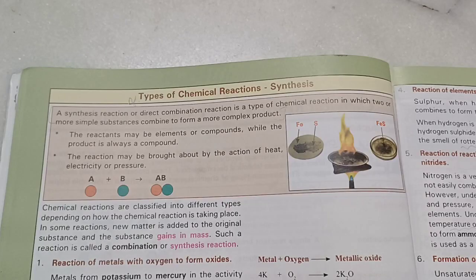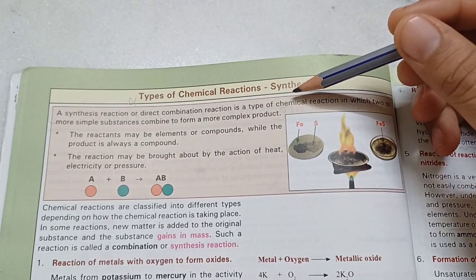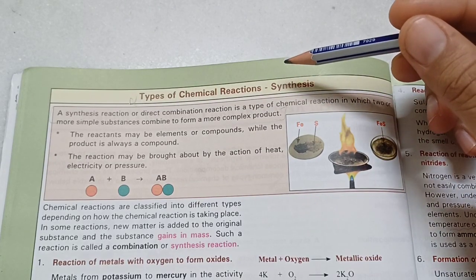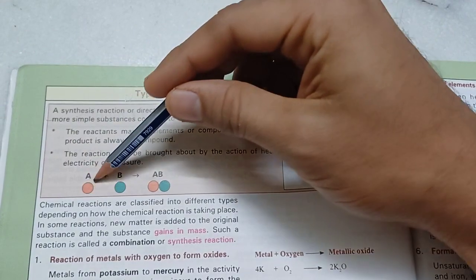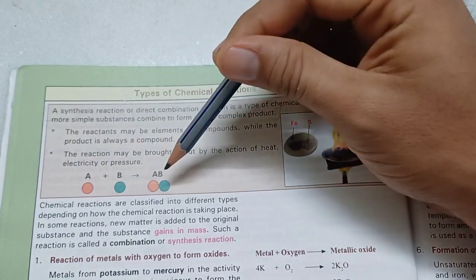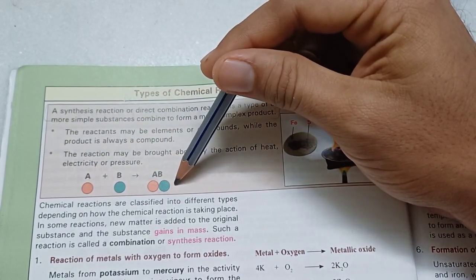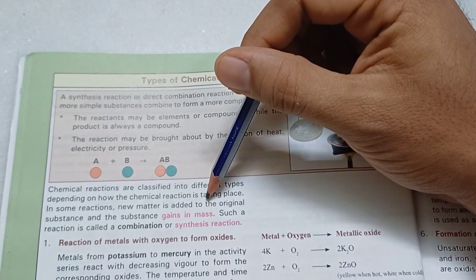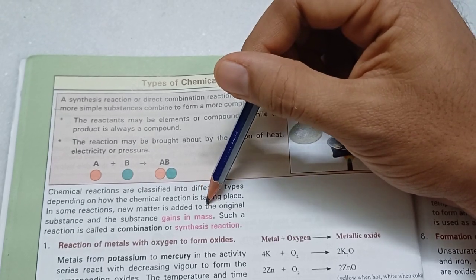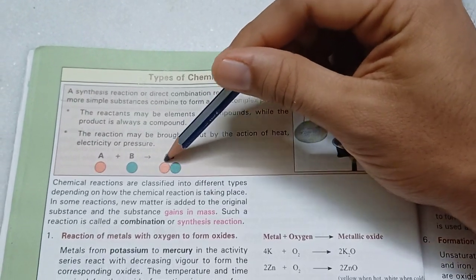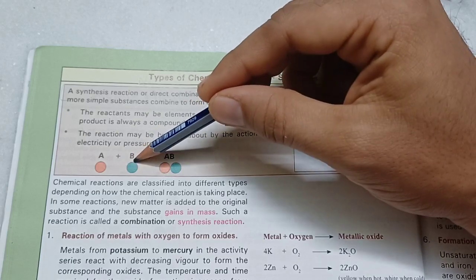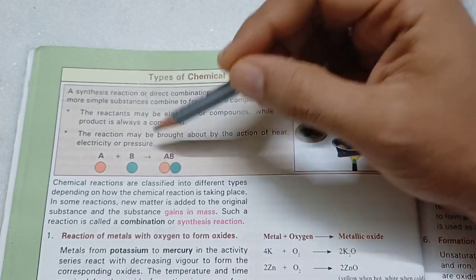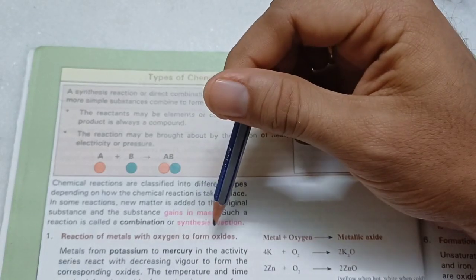Next page. Now let's study synthesis reaction in detail. Mark this as a definition. Now the reactants can be elements or compounds, but the product is always a compound. There is always a gain in mass overall, or it appears to have gain in mass, but actually the mass of the product is same as the total mass of the reactants. Law of conservation of mass says that mass remains same. The reaction is called combination or synthesis.